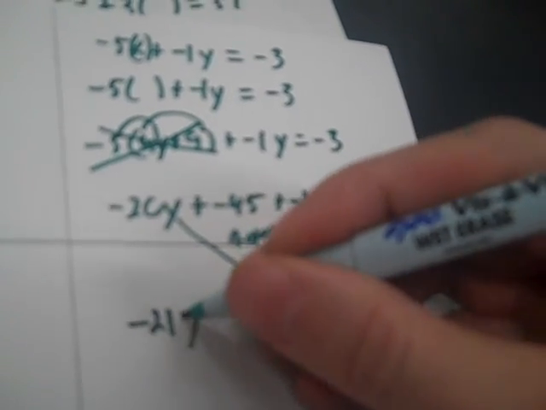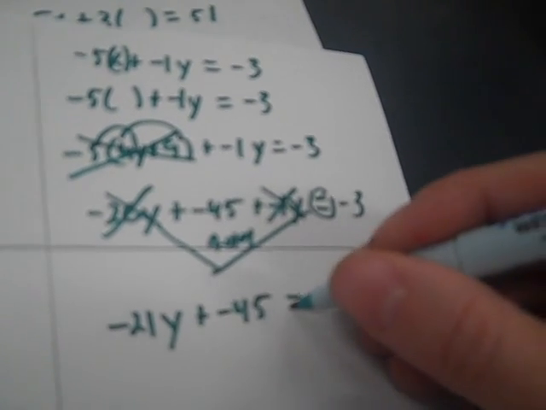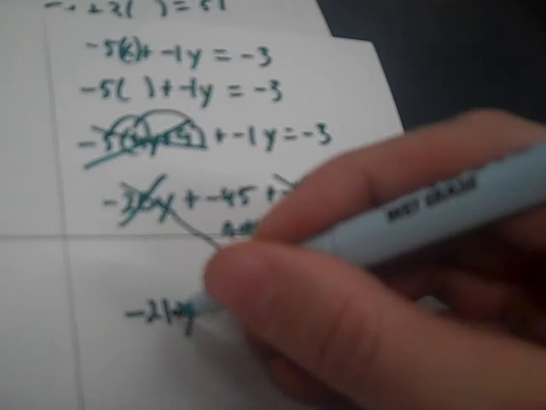So I add negative 20 plus negative 1, and that's negative 21y. Before equals, I've got to add negative 45. And then equals negative 3. So I dot that and circle it. So negative, I add 45, I add 45. So negative 21 dot y, and I take negative 3 plus 45, and that's 42.